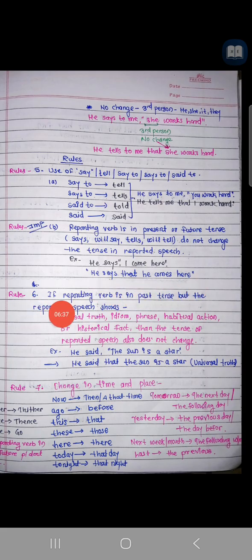Next, rule number 6: if the reporting verb is in past tense but the reported speech shows a universal truth, proverb, habitual action, or historical fact, then the tense of reported speech also does not change.